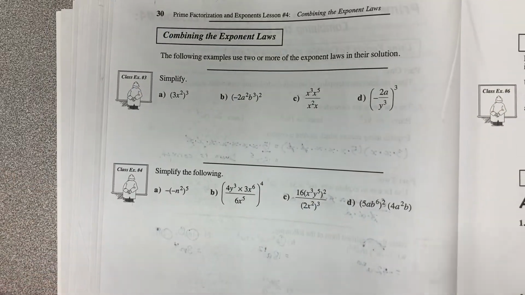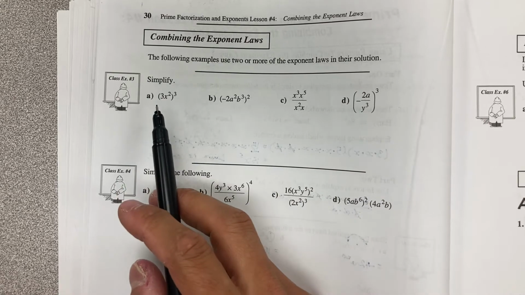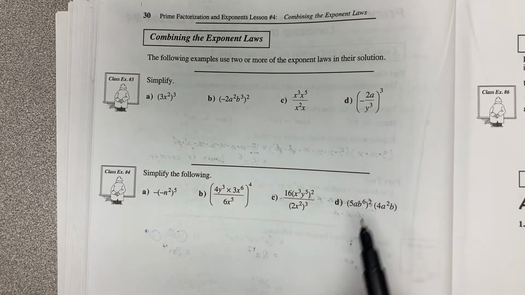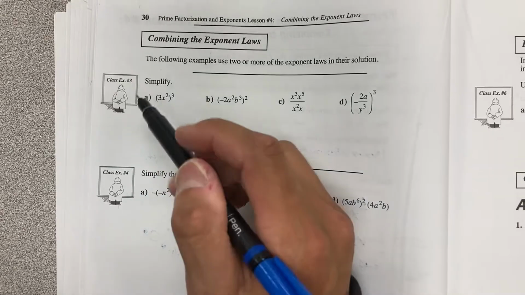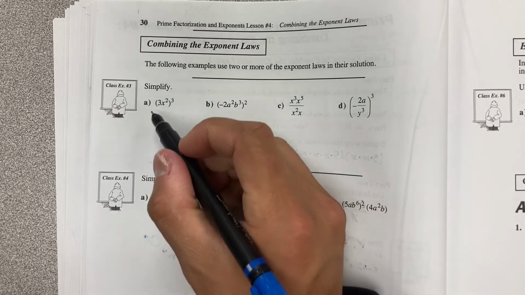Now, I'm not going to do all the examples here. I'll just do the first few, and then maybe we'll do the last two, and you can figure out the middle two by yourselves, or you can ask me in class.